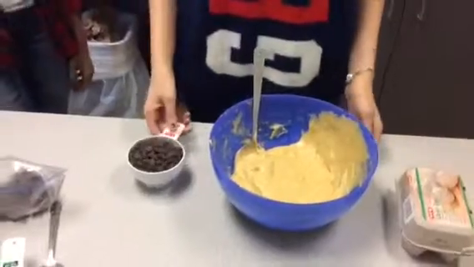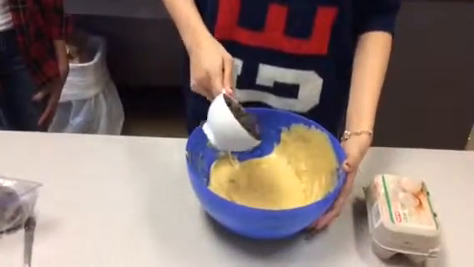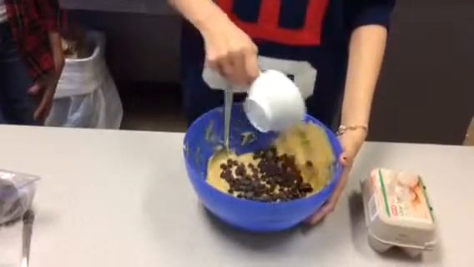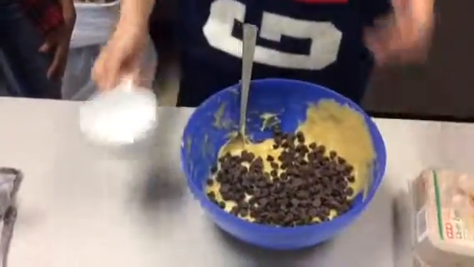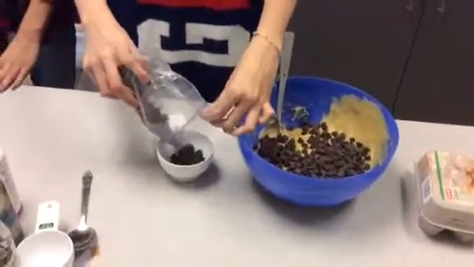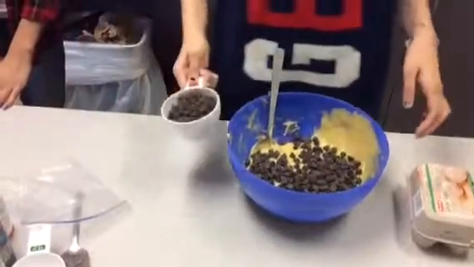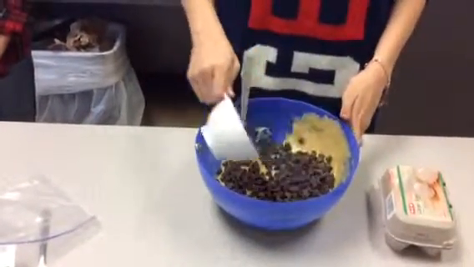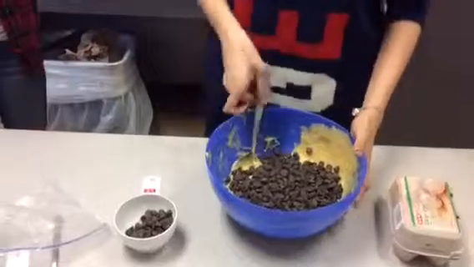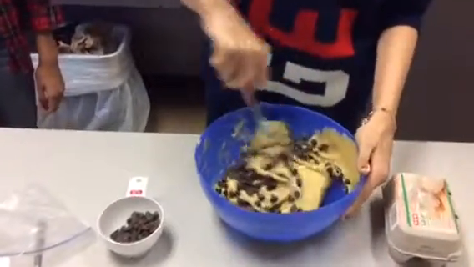Okay, so now we're going to be adding 2 cups of chocolate chips, and these are semi-sweet. This is a lot.